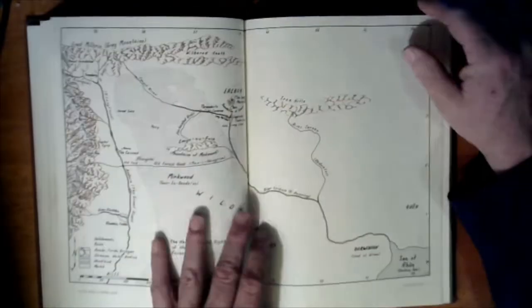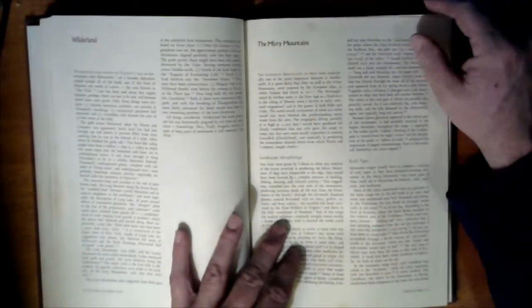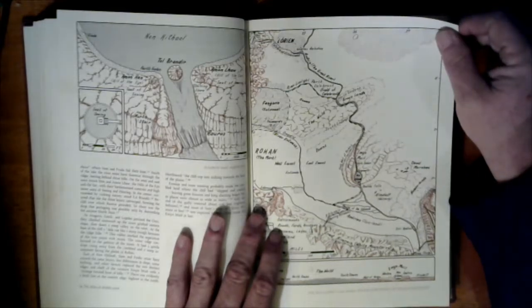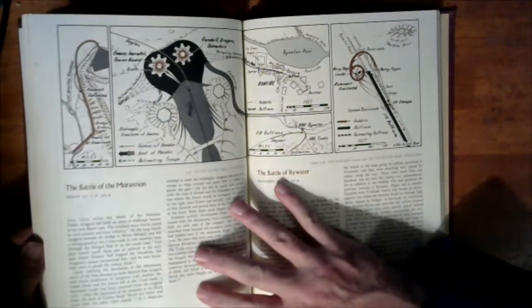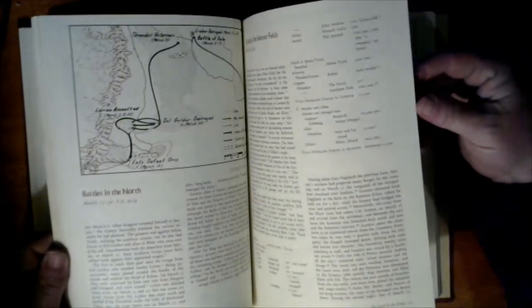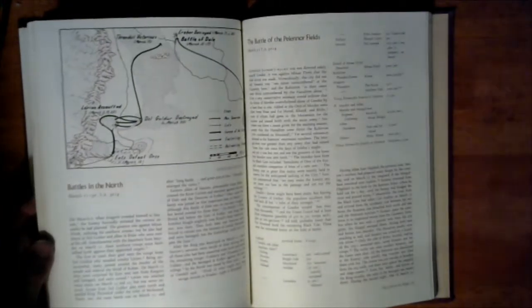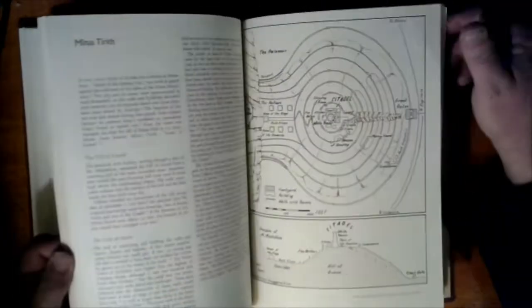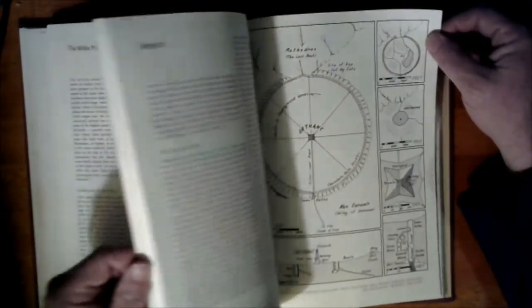So where we have some areas, just the mountains and geography and things like this, you can see just how much. Here's the battles: Battle of Morannon, the Battle of Bywater, battles in the north, stuff that was vaguely hinted at in the novels, kind of touched in beta canon and things like that. The Battle of Hornburg, Mount Doom, the Morannon, Minas Tirith. Anyway, Isengard, Helm's Deep, things like this.